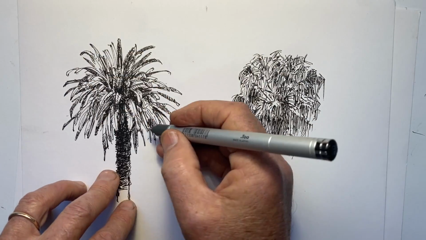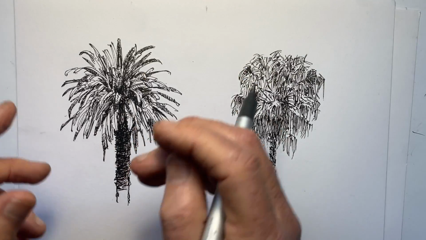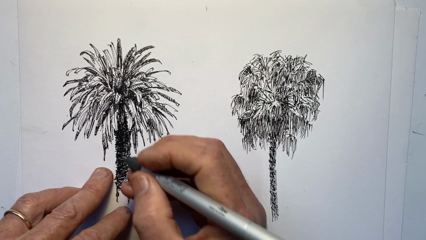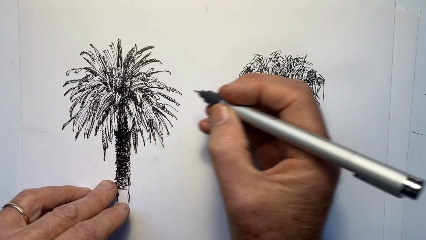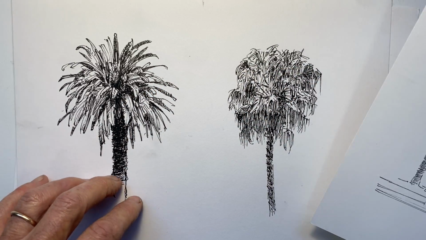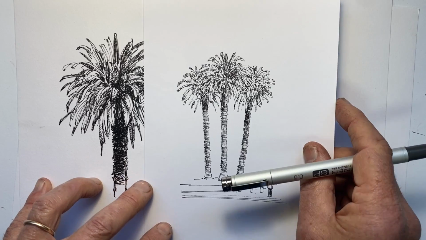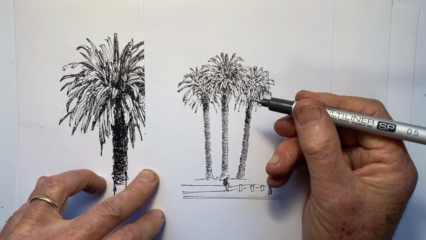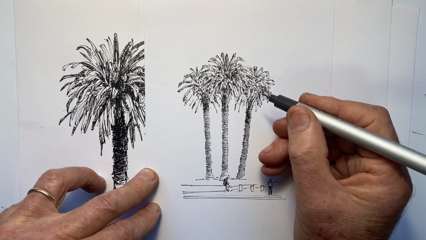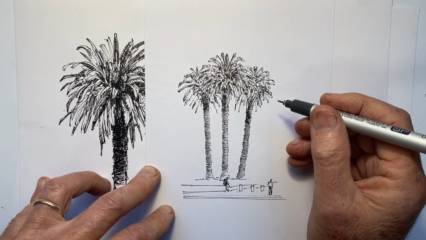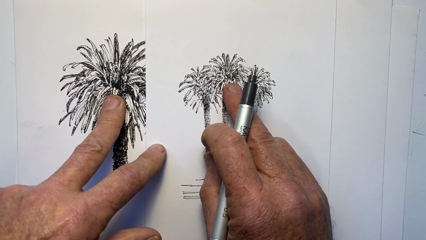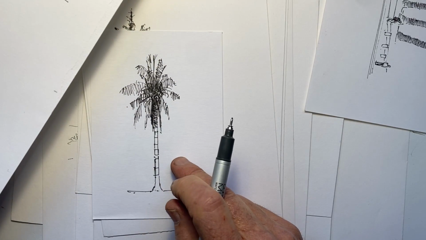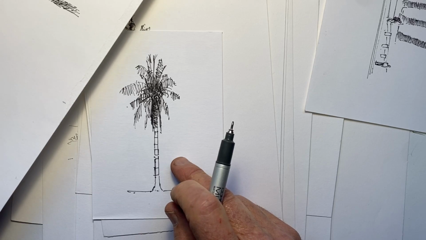So we need to find marks that create a balance between the overall shape of a frond, but also the fact that each frond is made up of individual sections. And exactly where our emphasis with our marks lies does depend also on the size of our drawing, the pen we're using, the time we have, and what we want to emphasize. There is no right answer for the marks for a palm or for any tree. It all depends on all of these factors.